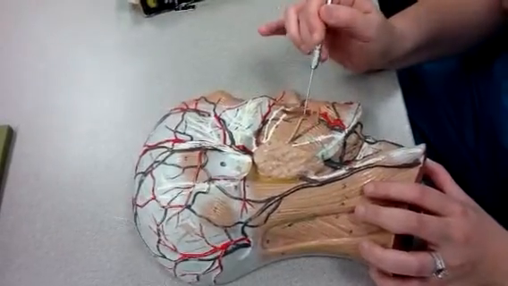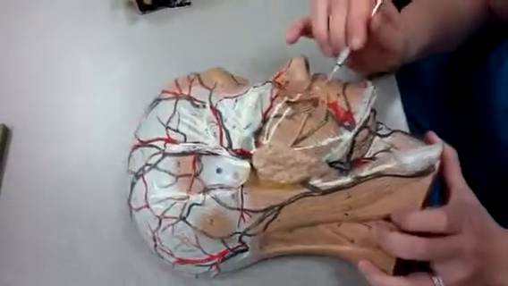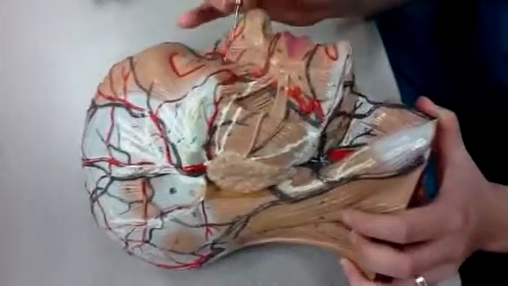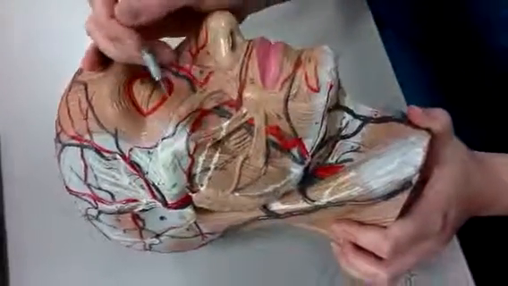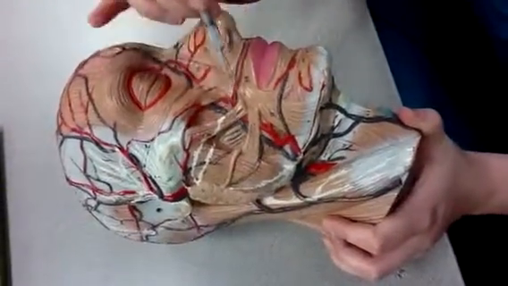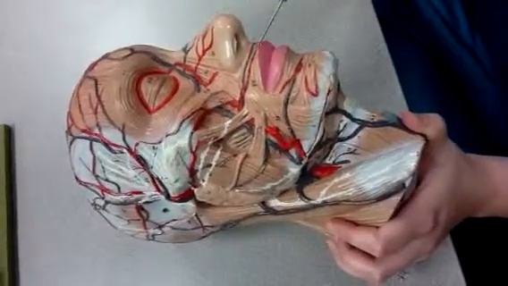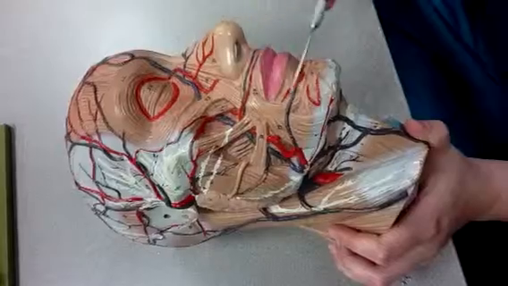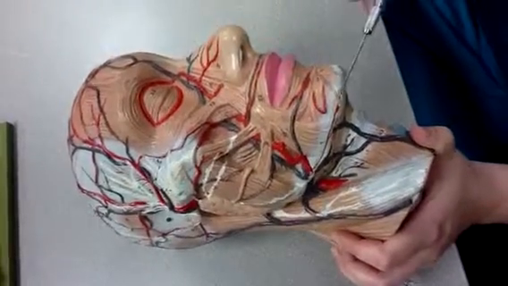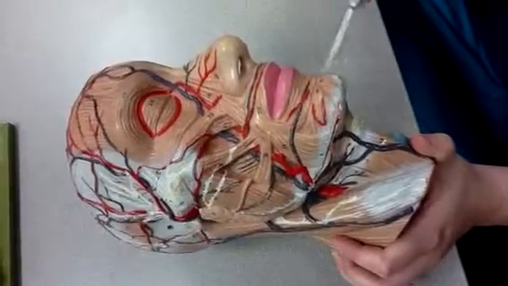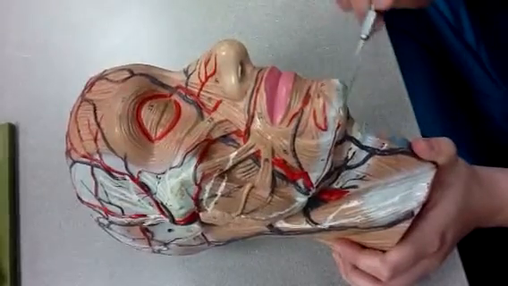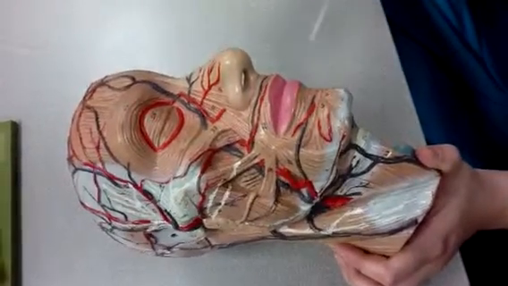This is a salivary duct that goes into the buccinator muscle. This is masseter muscle. This one is levator anguli oris. This one is risorius. This one is depressor anguli oris. This is orbicularis oris. This is mentalis. This one is depressor labii oris.